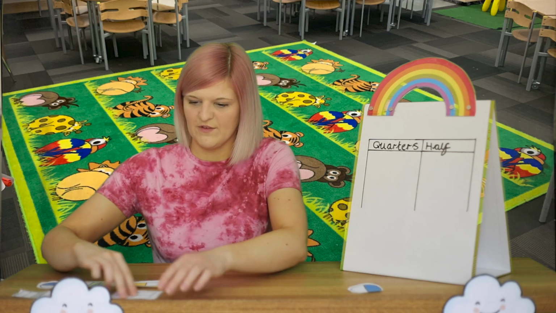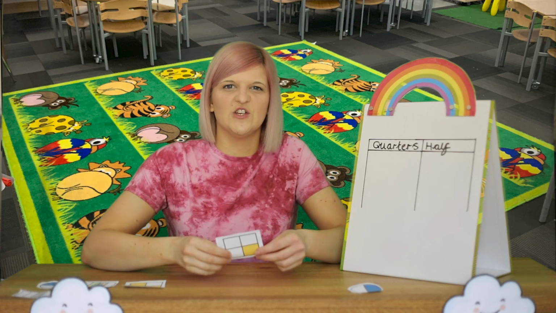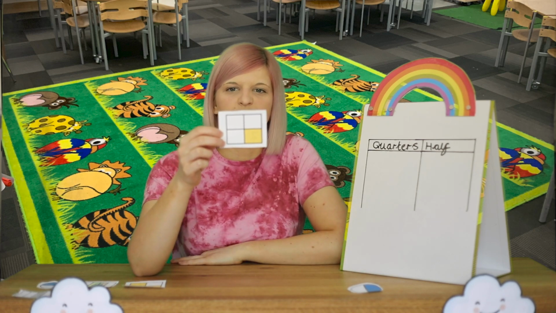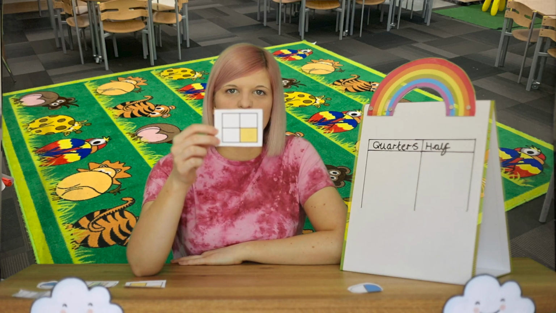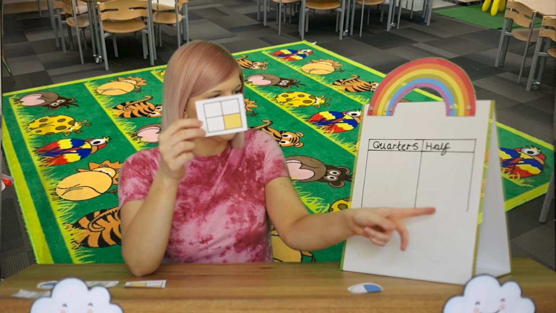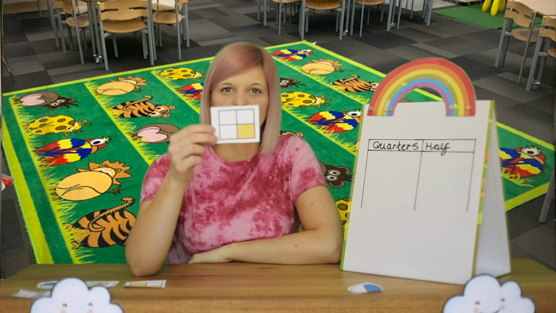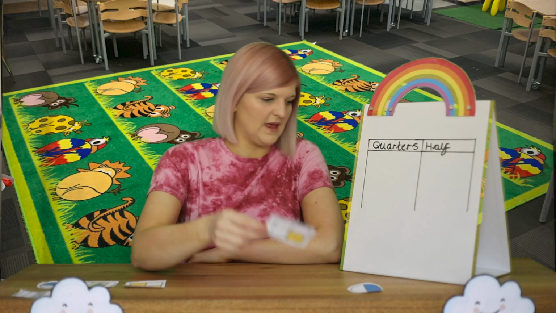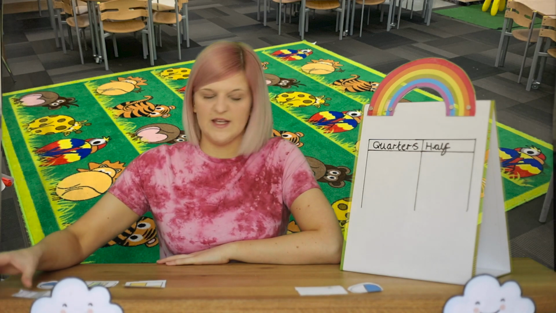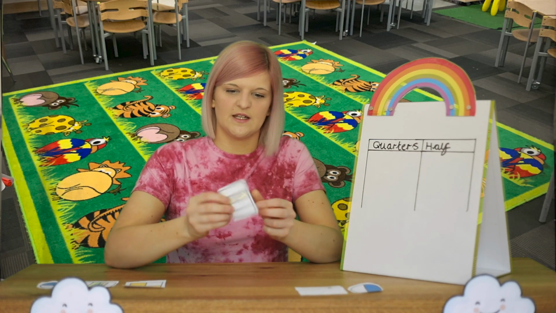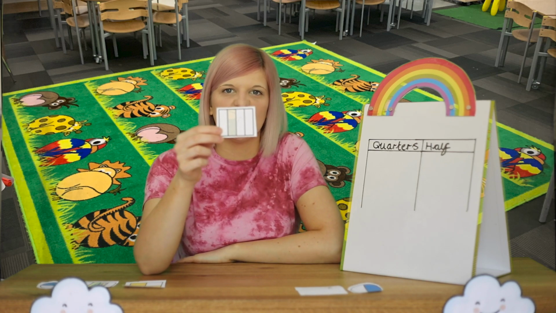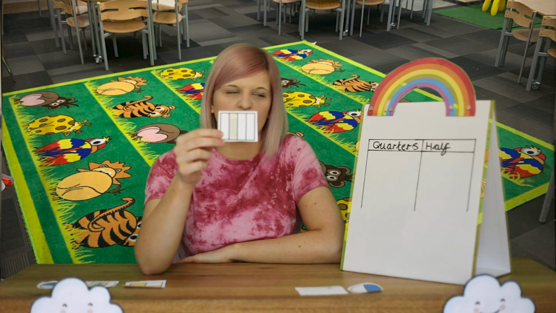Number 2, have I shaded a quarter of the shape or have I shaded a half? So again, you can just write number 2 in whichever column you think it needs to go in. And number 3, have I shaded a quarter of the shape or have I shaded half of the shape? Okay.